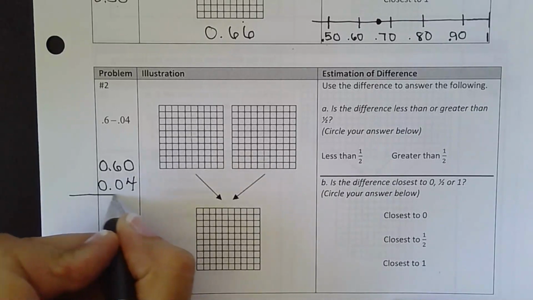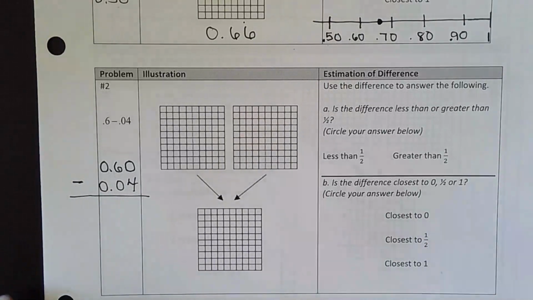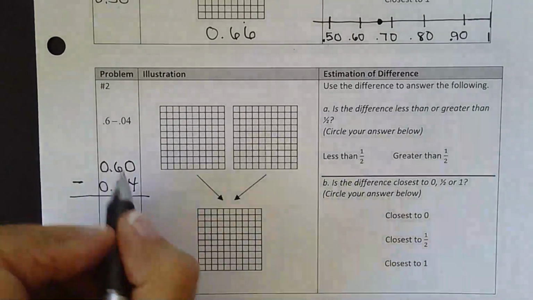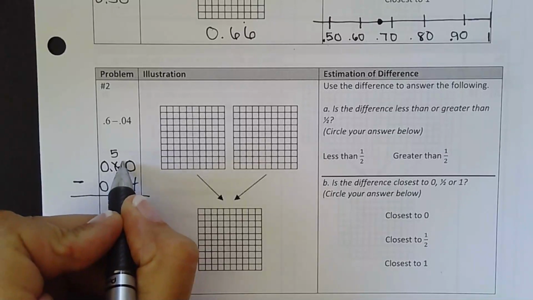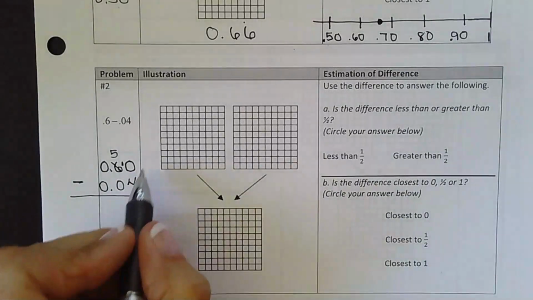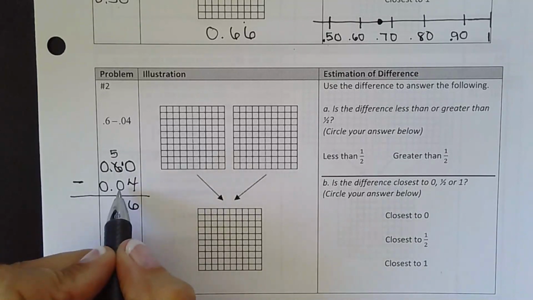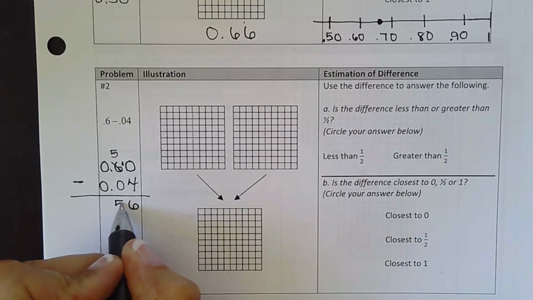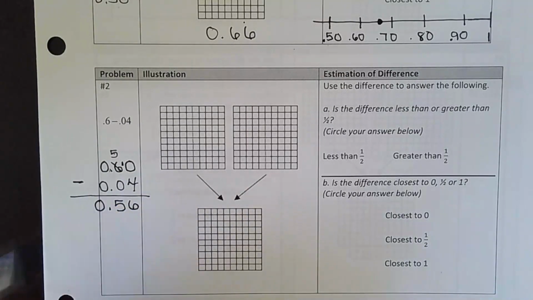And then again, I just do regular subtraction. Only difference after I make them the same number of decimal places is I do have to remember to bring the decimal place straight down. So I have to borrow here. So 6, make it a 5. That will make this 10. So 10 minus 4 is 6. 5 minus 0 is 5. Decimal straight down, 0 minus 0 is 0. So that would be 0.56.